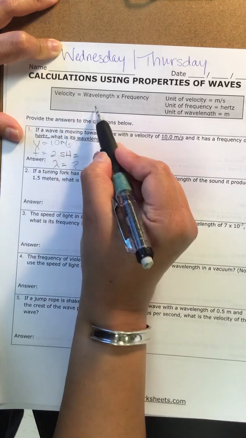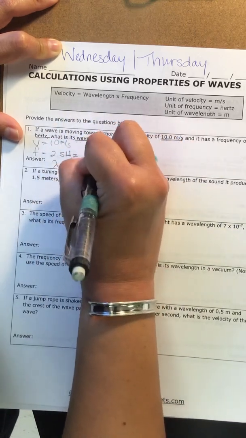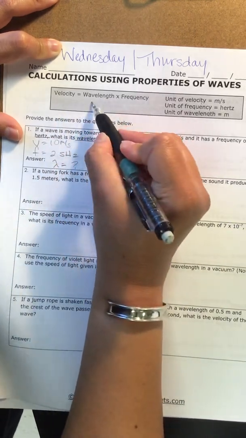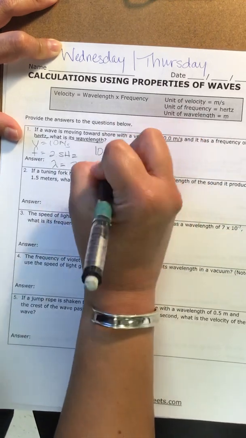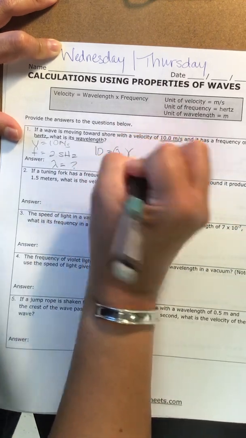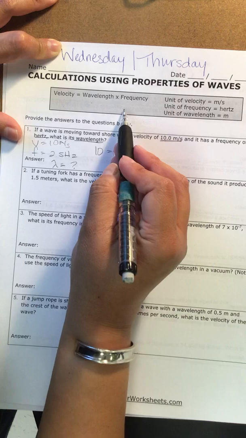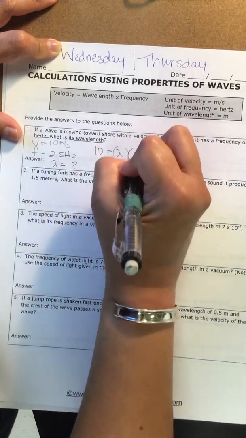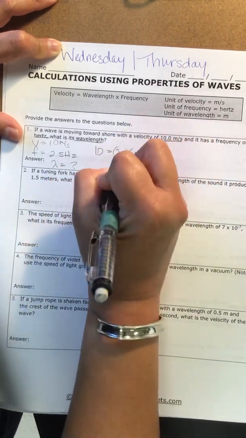So velocity is 10 meters per second is equal to the wavelength, which we don't know, times the frequency. The frequency is 2.5.